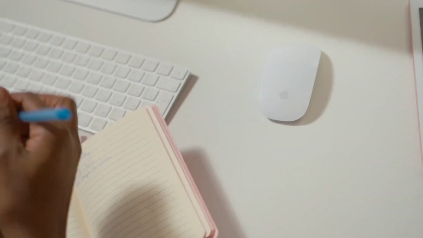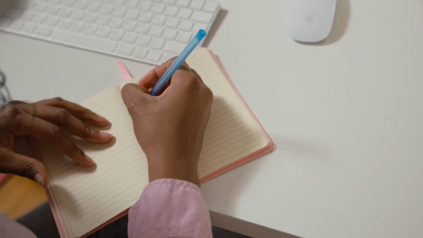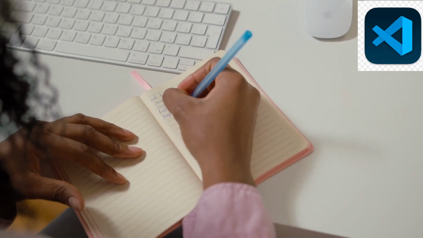So all you need is a pen and paper or a laptop with Visual Studio Code installed on it. Let's dive into the project.